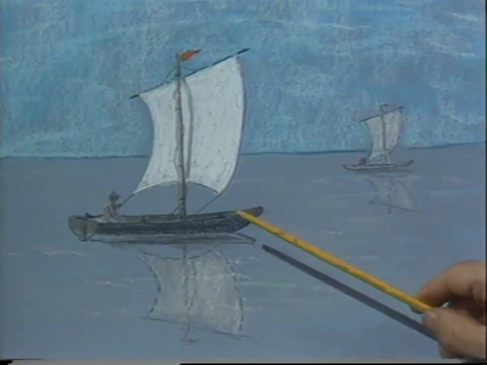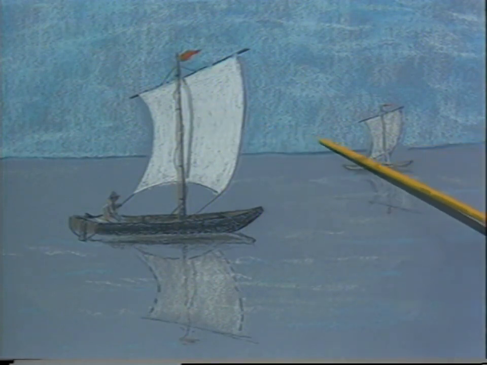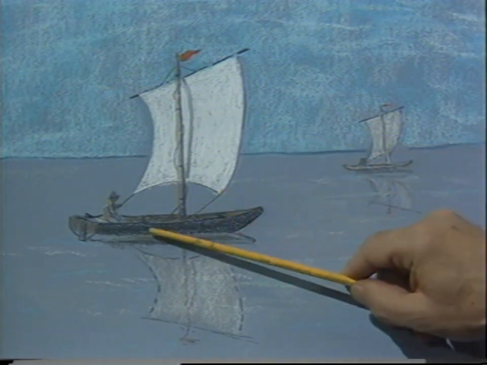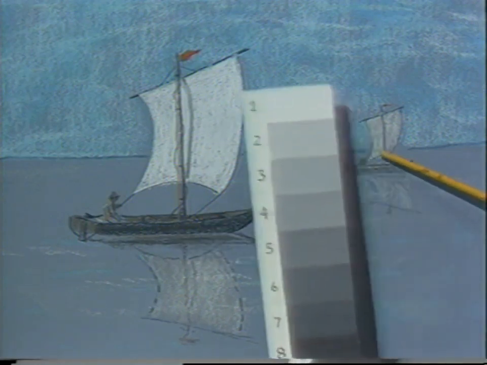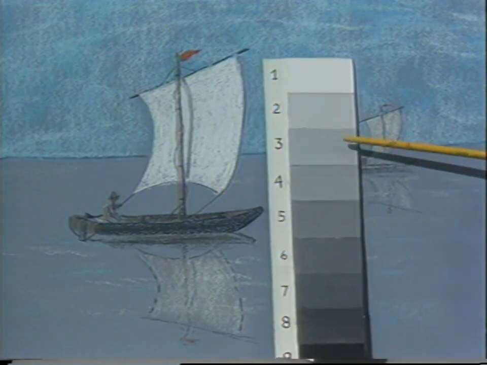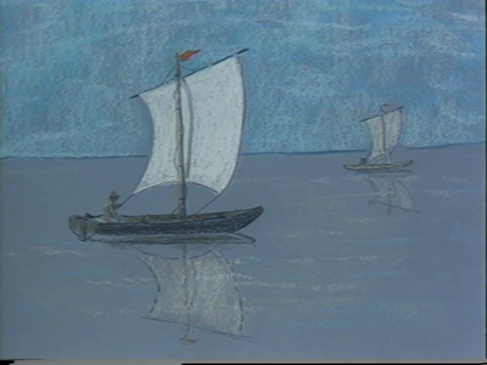Here's a phenomenon of value. A light value, bright value, receding into the distance will darken, but a dark value receding into the distance will lighten. And if they recede far enough, they'll come to about the same value, somewhere around the value 3. Why? Atmosphere, moisture in the air.